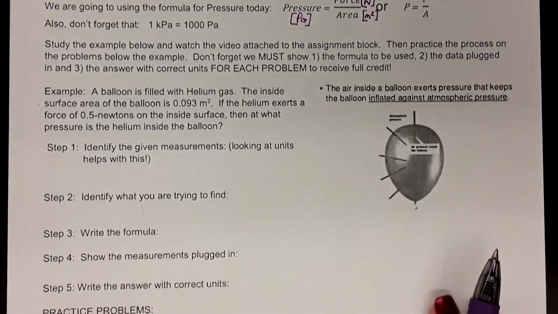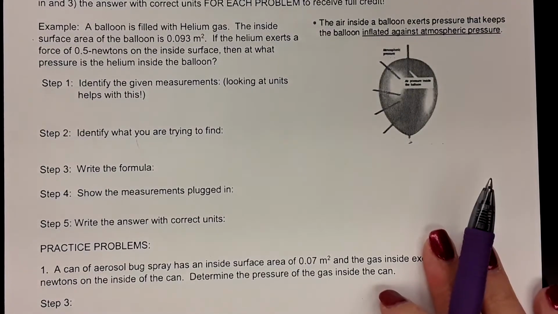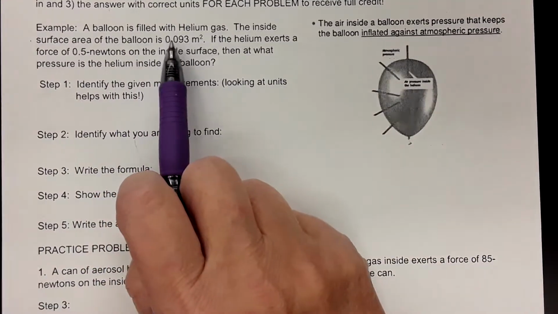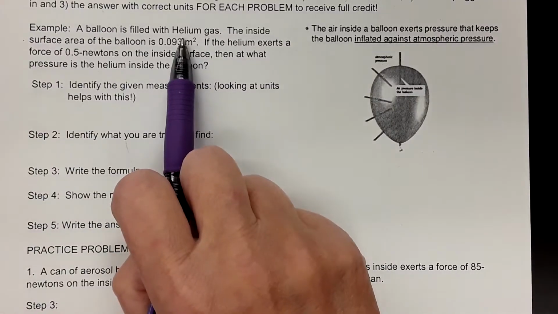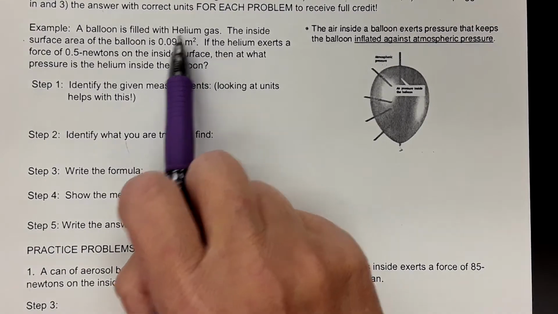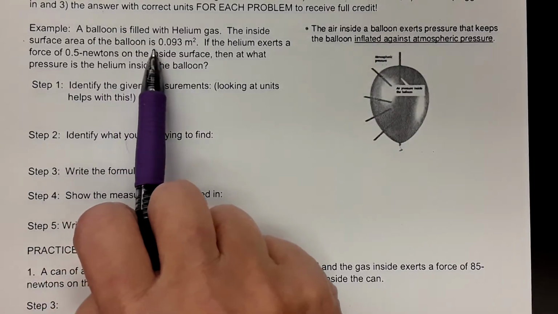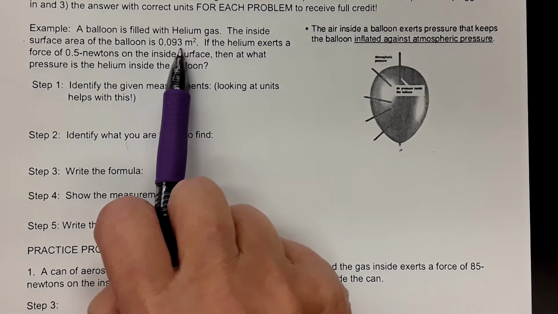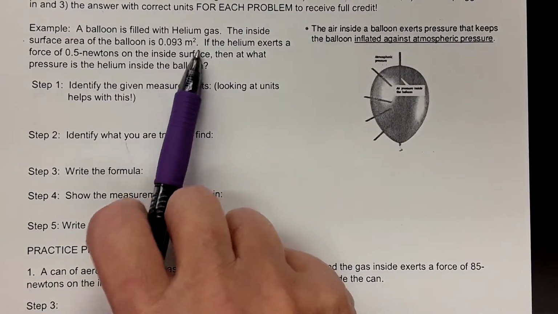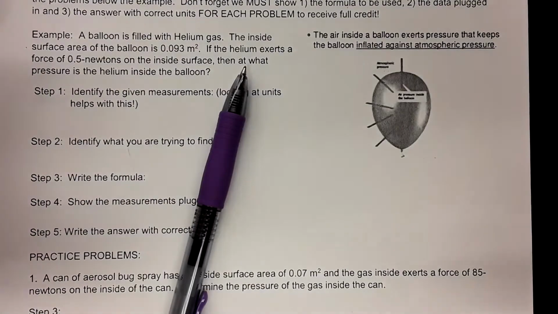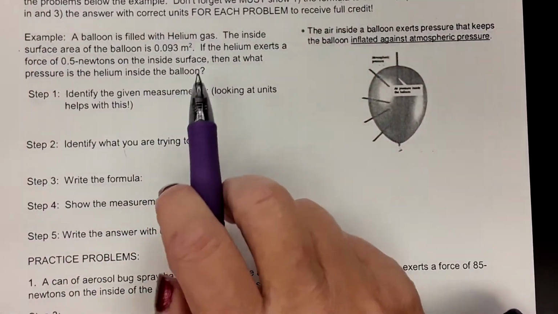Now, let's look at the example real quick. You have a balloon filled with helium gas. We like them when they're filled with helium because then they float on the strings, right? The inside surface area of the balloon is 0.093 meters squared. That's about an average sized balloon you blow up for a party.